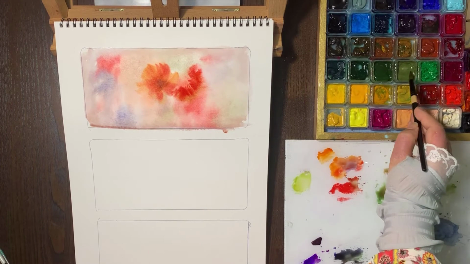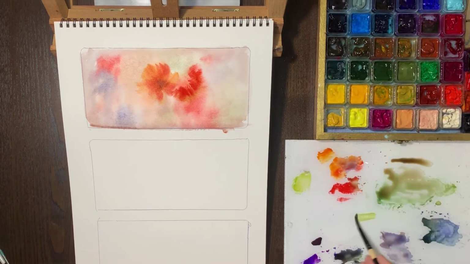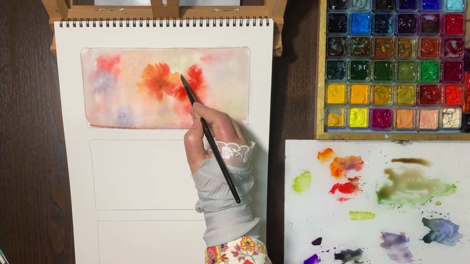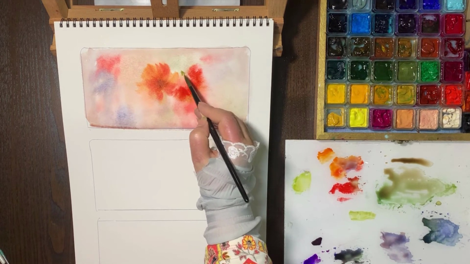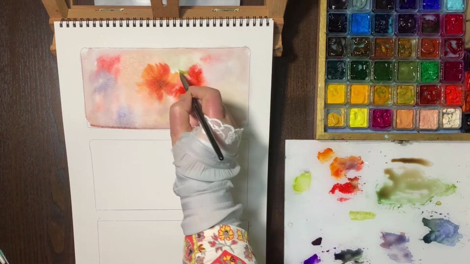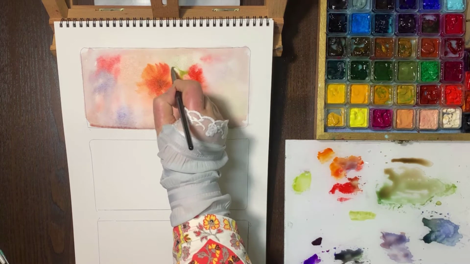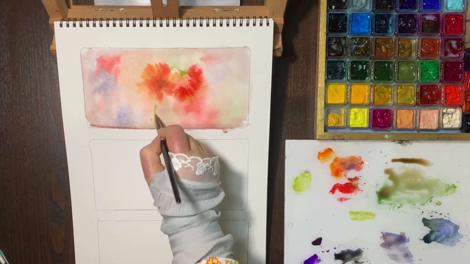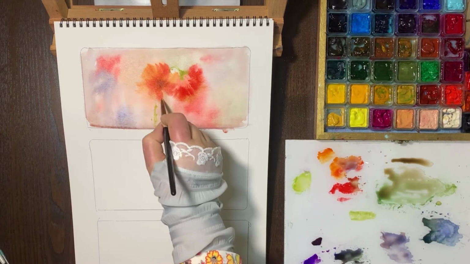And also you can add some olive green for the receptacle, or maybe a stem for it, and a stem for this one.